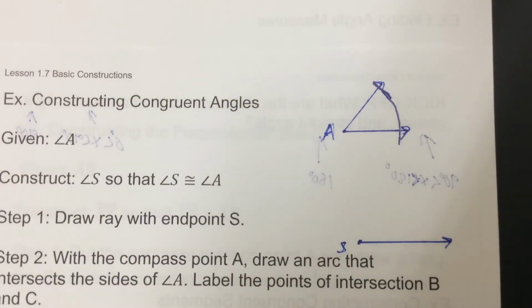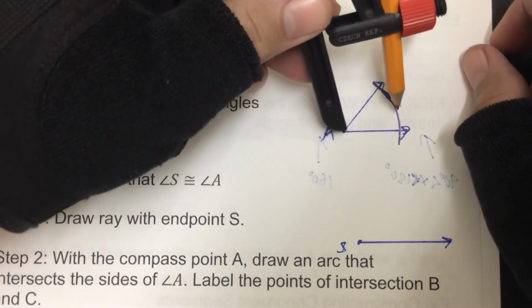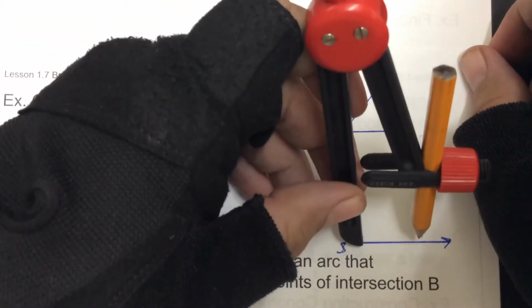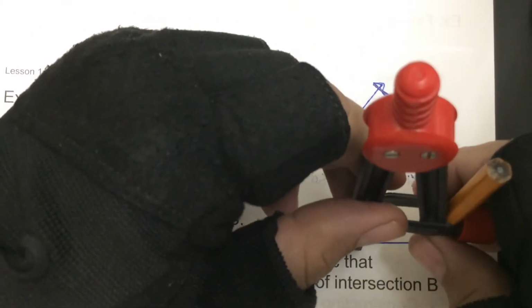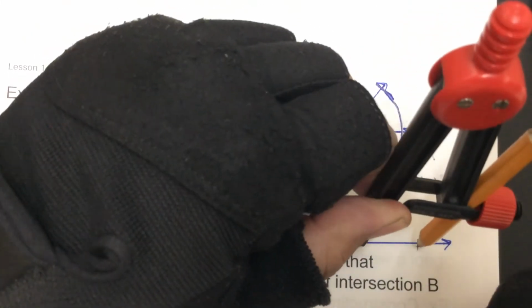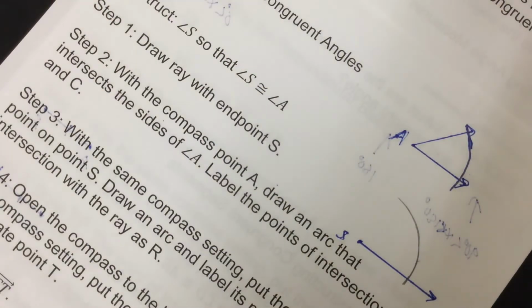With that same measure, we're going to move down here to S and draw a nice big, about 1/4 turn of an arc. If you have to rotate your pencil or your paper to help you with the arc, go for that. But we want a nice big arc.